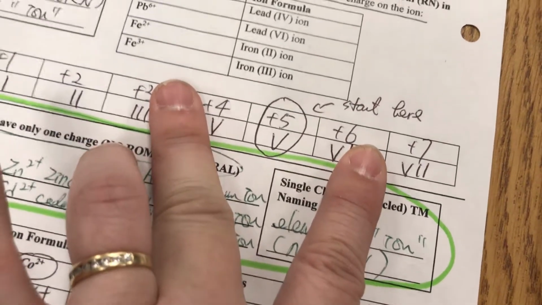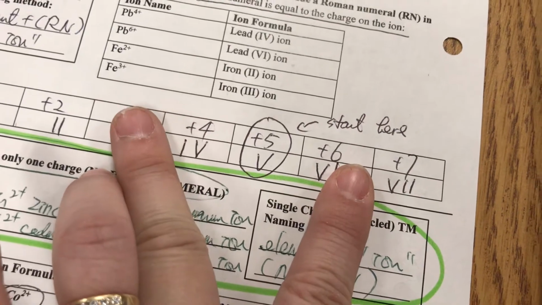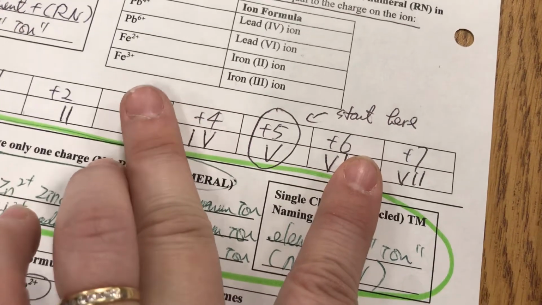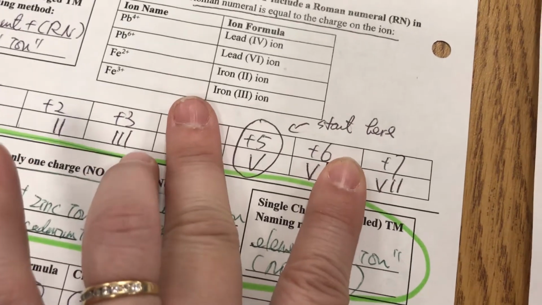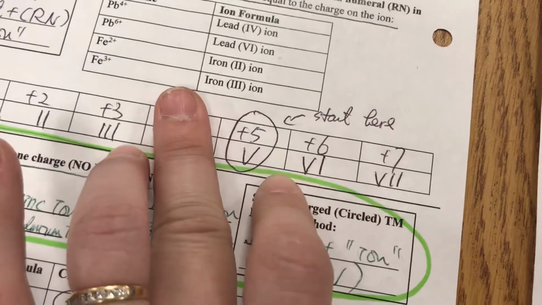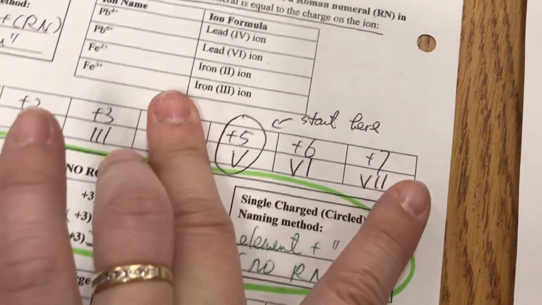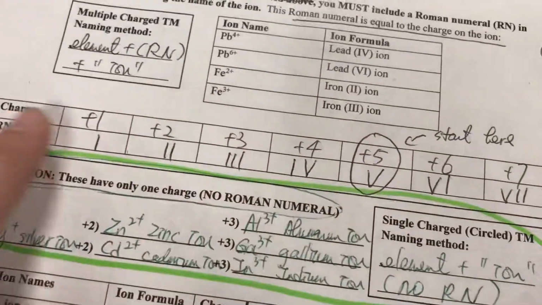Now the 4 is on the left of 5, so the I will be on the left of V. That's why you write IV for +4. And 6 is on the right of the 5, so the I will be on the right of the V. That's why you write VI. And +7, same idea as 6: VII. And then 1, 2, 3.